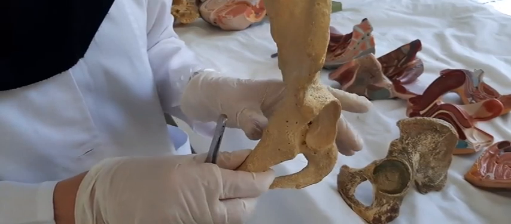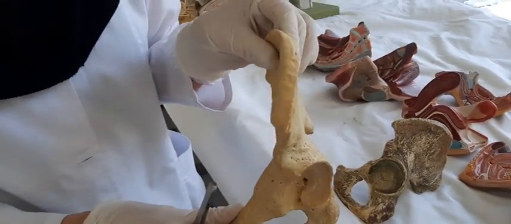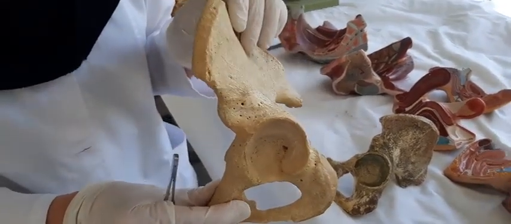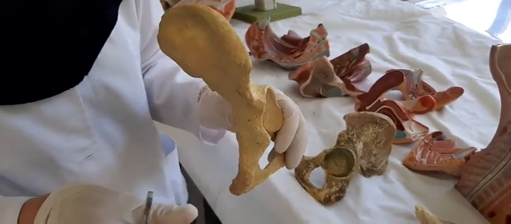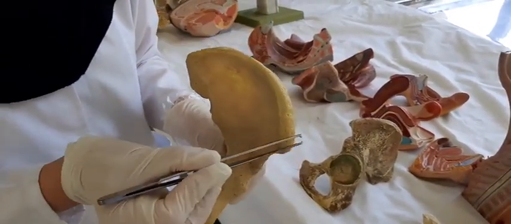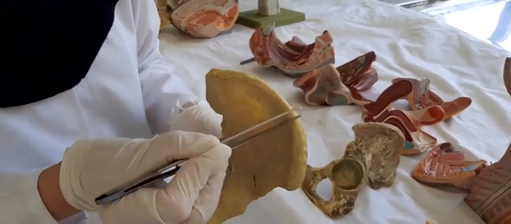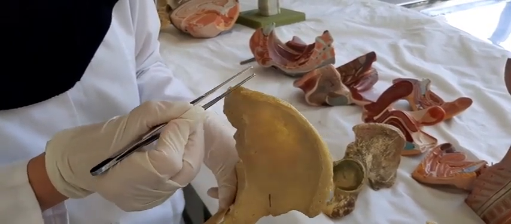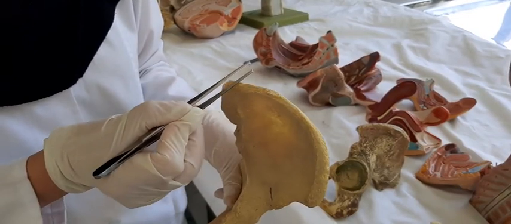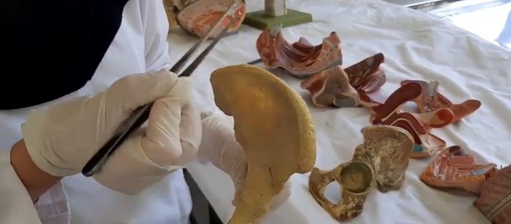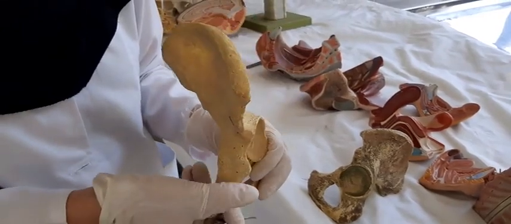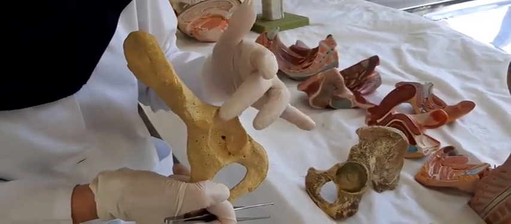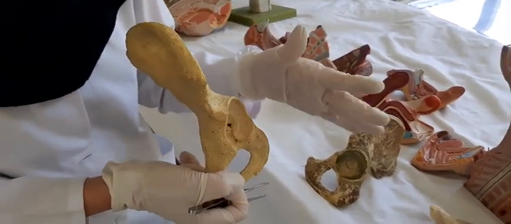To distinguish whether this hip bone belongs to the right or left side, you can use some landmarks, such as the superior border, or superior margin, called the iliac crest. The iliac crest has to be found upward and superiorly. Also, you have to be careful to put the acetabulum on the lateral side.